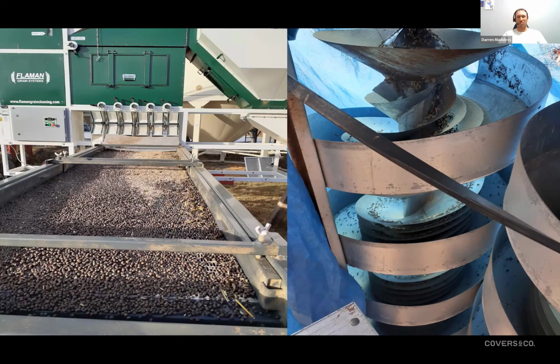Running it like this, on a mixture like that, I'm usually getting around 250, maybe 300 or just over 300 bushels an hour of capacity. That's just looking at total volume going through, not bushel weight, not getting into the test weight discussion here.